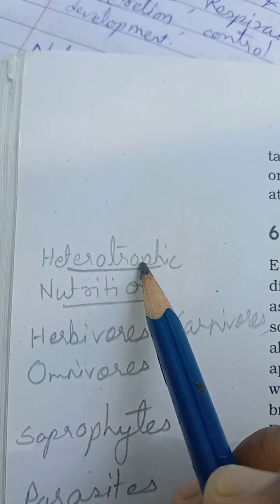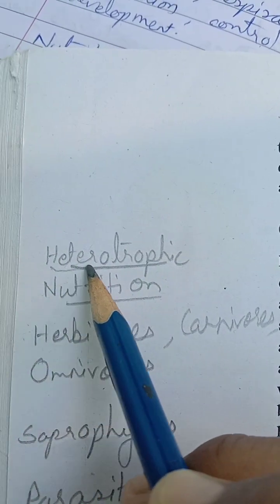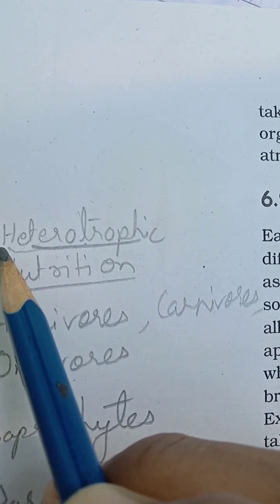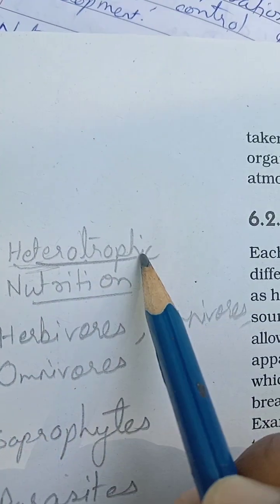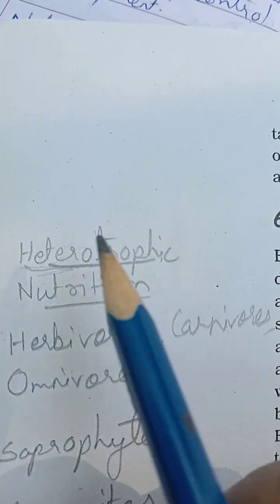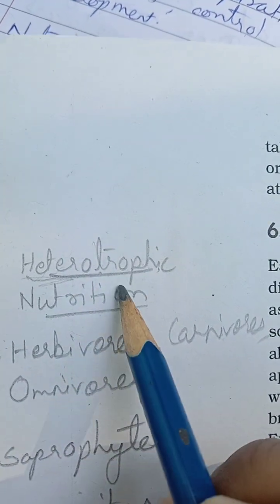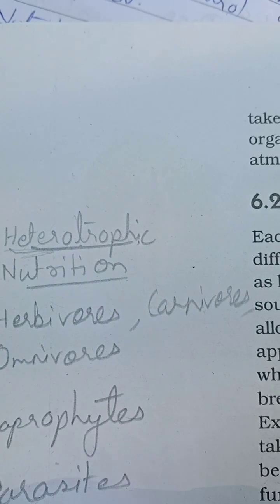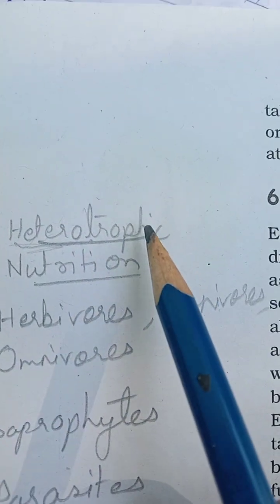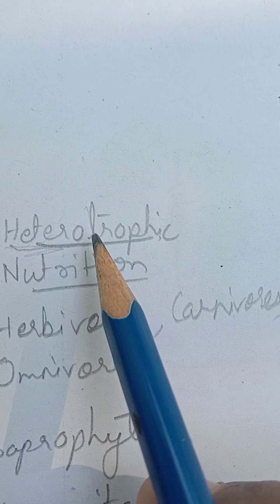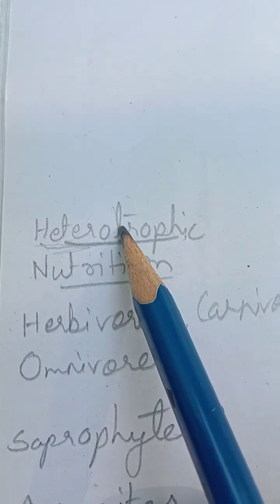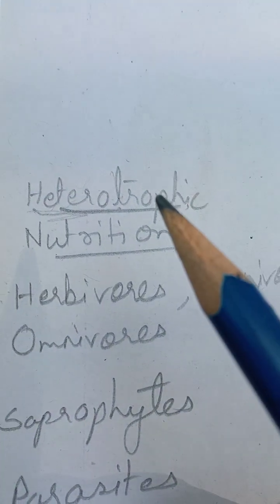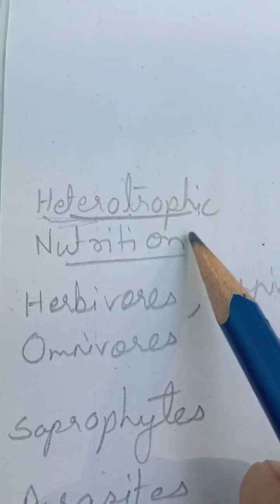See, heterotrophic nutrition comes from two words, hetero and trophic. Hetero means different, and trophic, as I told you, is nutrition. So, what is heterotrophic nutrition? The nutrition which is obtained from different animals or organisms. As we already know, in autotrophic nutrition the organisms prepare their own food, but in heterotrophic nutrition they depend on others. So they cannot prepare their own food like plants or some blue-green algae. I hope you understood.